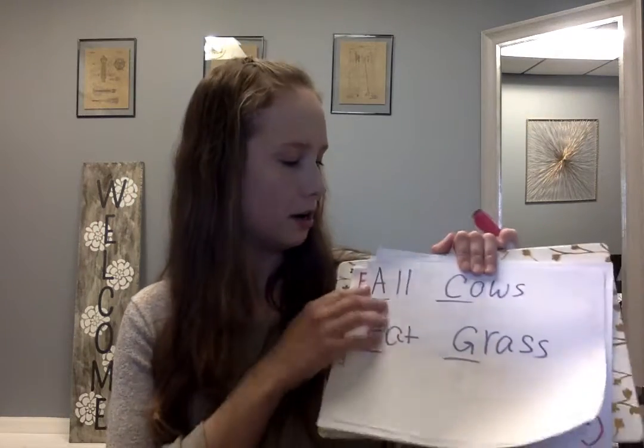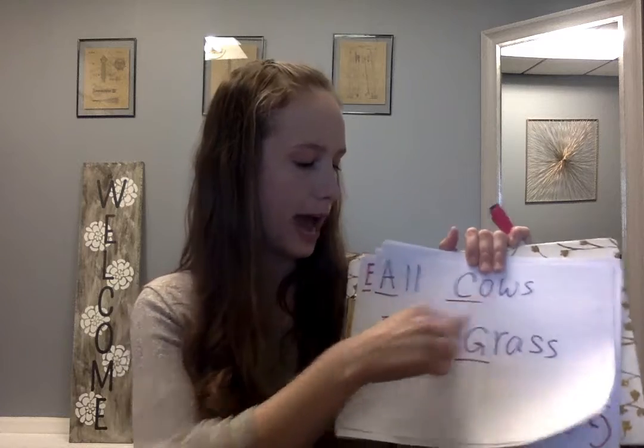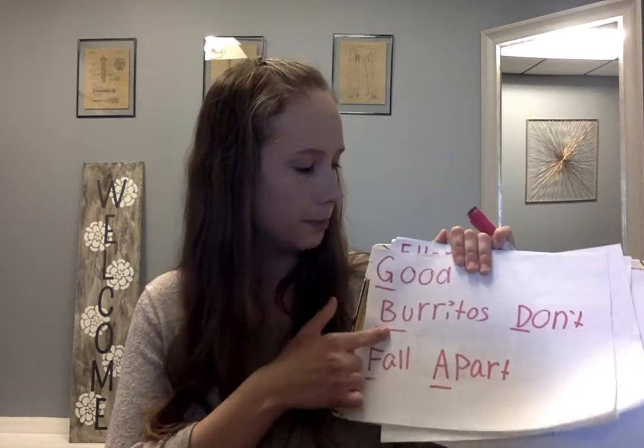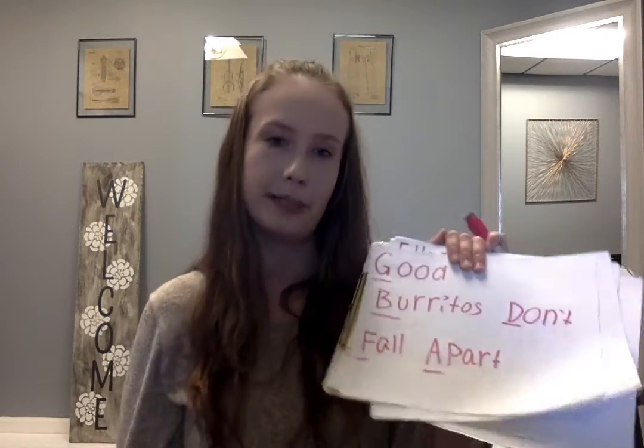Our spaces for the bass clef is all cows eat grass. And our lines for the bass clef are good burritos don't fall apart. And so that's just a basis of note reading.